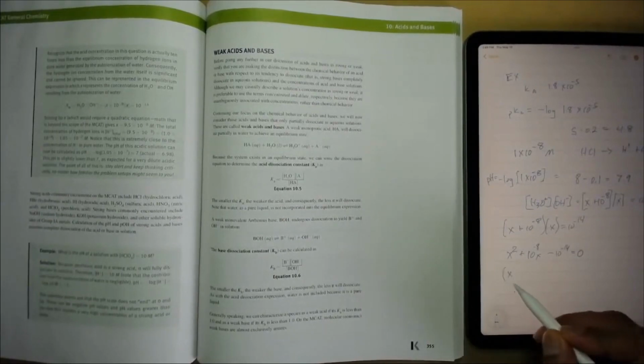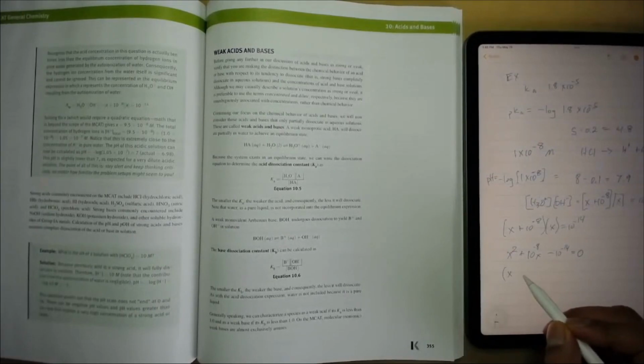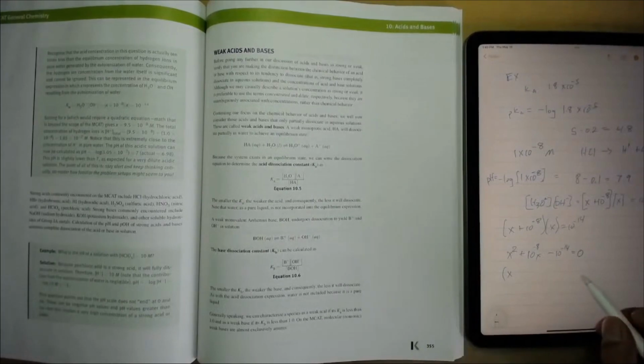And then you do like x equals... I don't even remember how to do this. I don't even remember the quadratic formula.